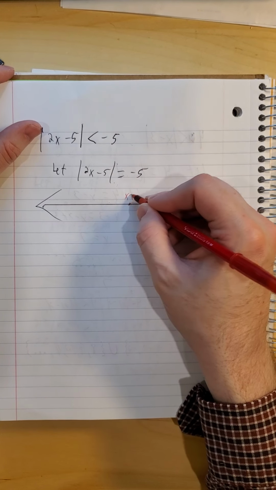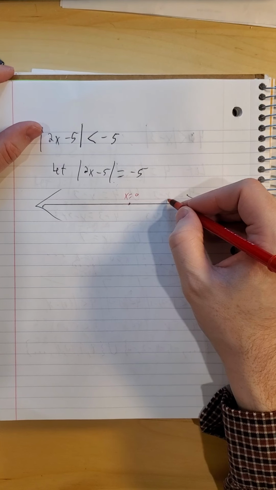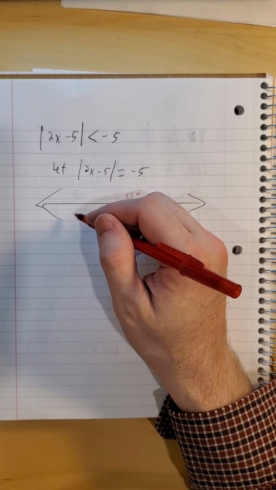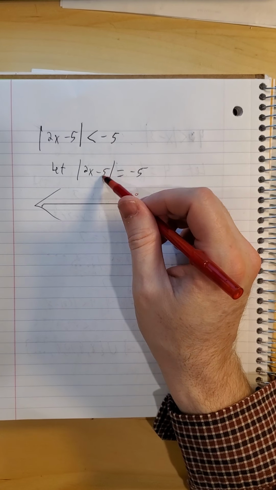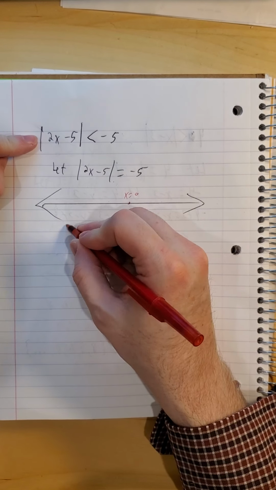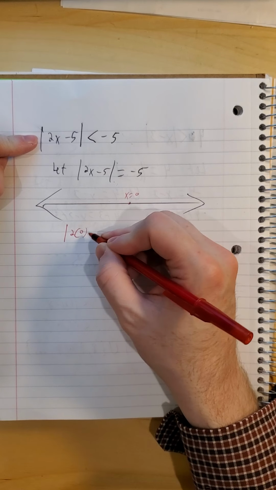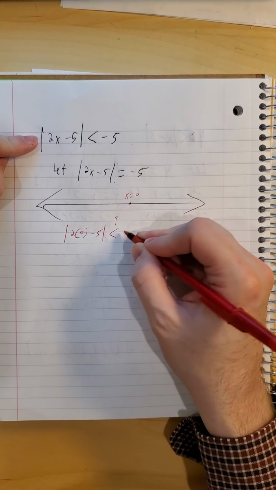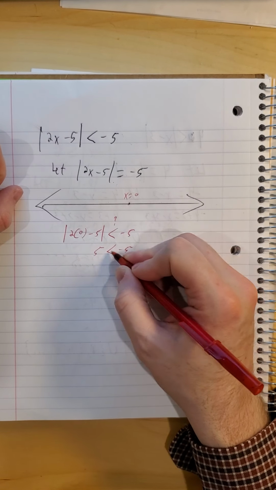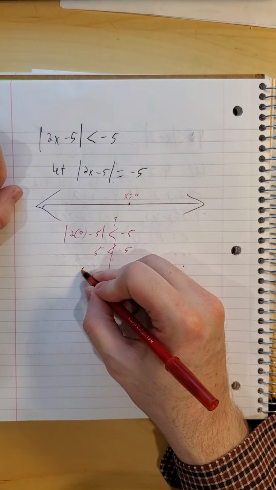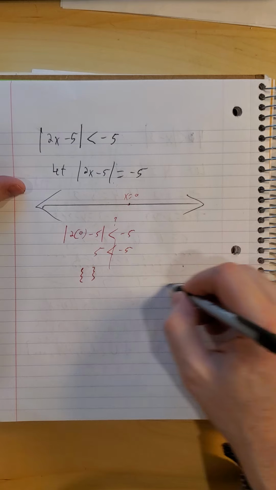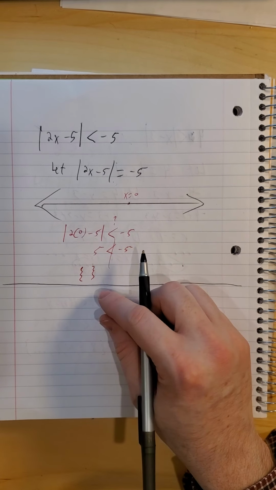So I'm going to test out x equals 0. You could pick x equals pi over 4. Someone else might pick x is negative 92 trillion. Will they all either be true or will they all be false? Which one is it? Let's find out. Absolute value of 2 times 0 minus 5, possibly less than a negative 5. So positive 5 less than negative 5 is false. So that means the whole number system fails. Empty set.